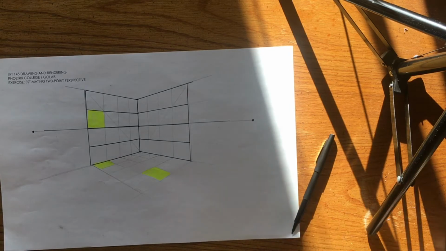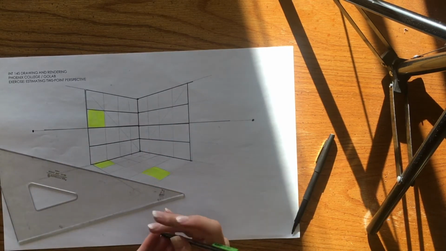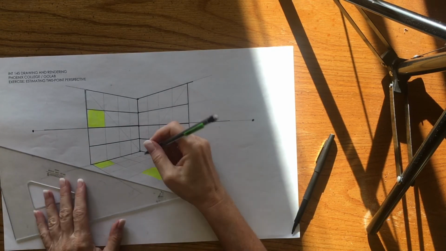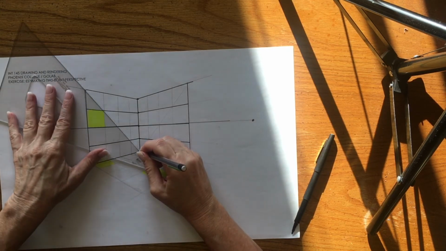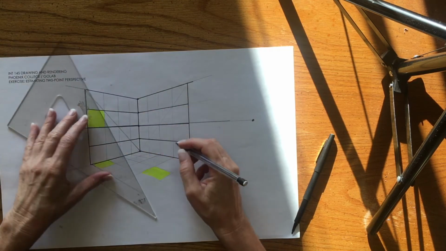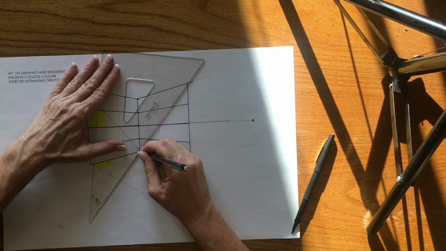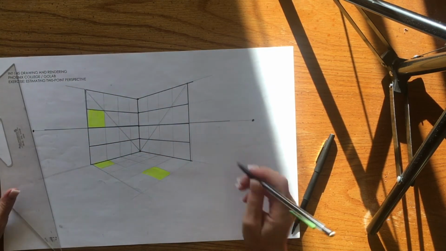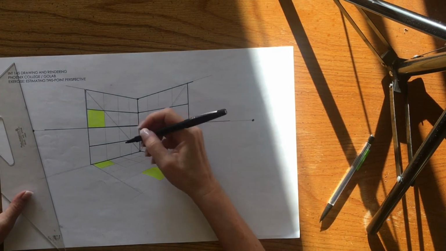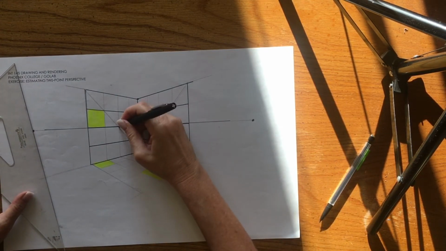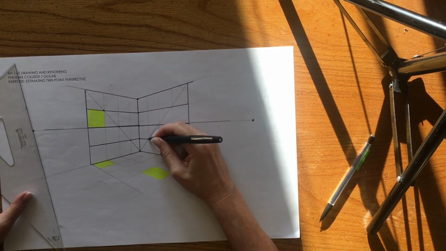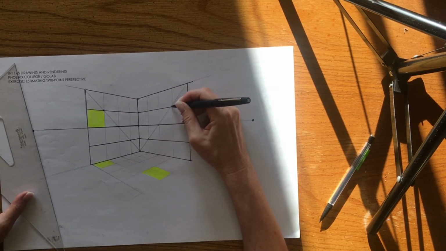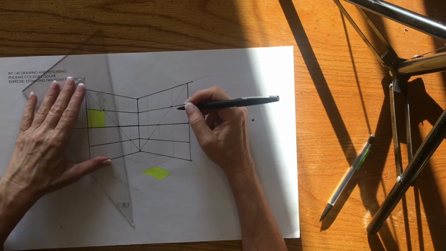Next, from each corner, draw a diagonal line from corner to corner. Where those lines intersect, draw straight lines down.